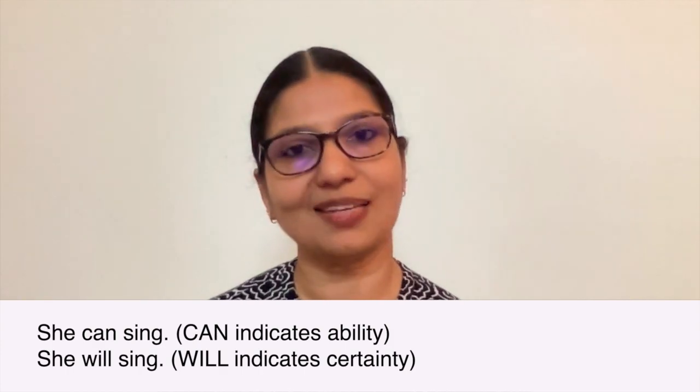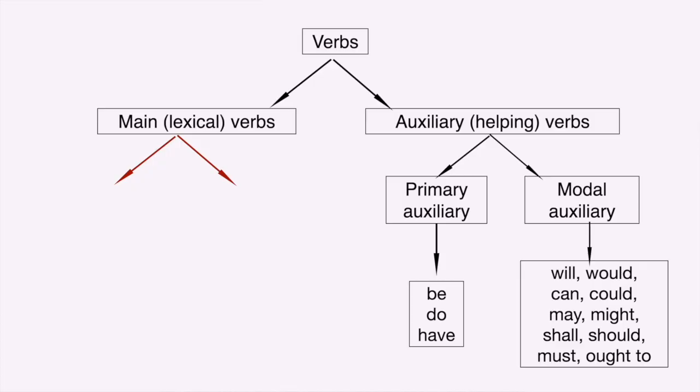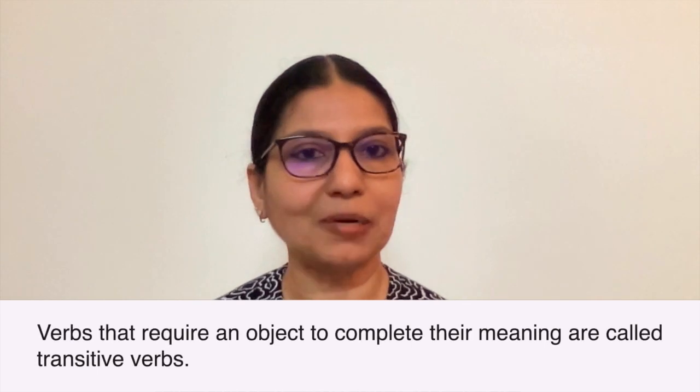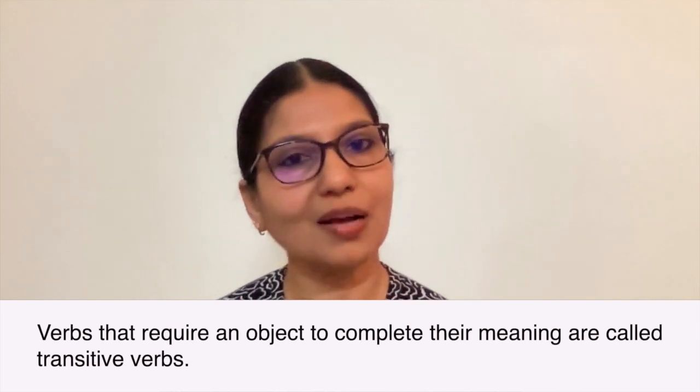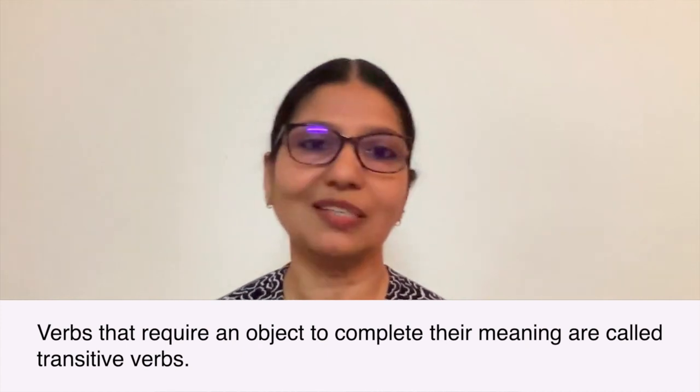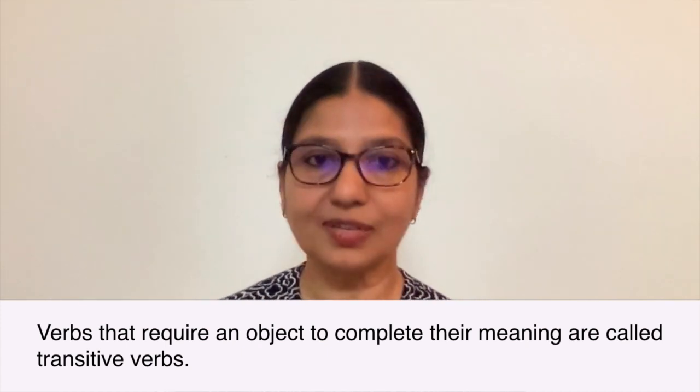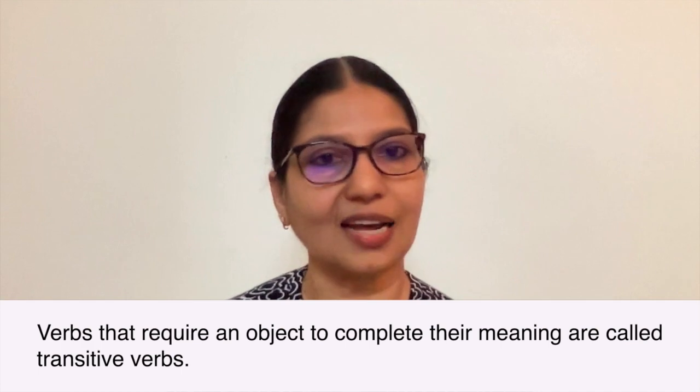Verbs can also be classified as transitive and intransitive verbs. Let's begin with transitive first. Transitive verbs are those which require an object to complete its meaning. Simply put, such verbs pass on the action done by the subject to the object. For example, when I say she ate an apple, she is a subject, she ate, so ate is a verb, and what does she eat? An apple. Apple is the object.